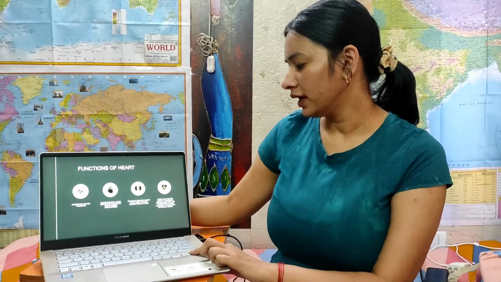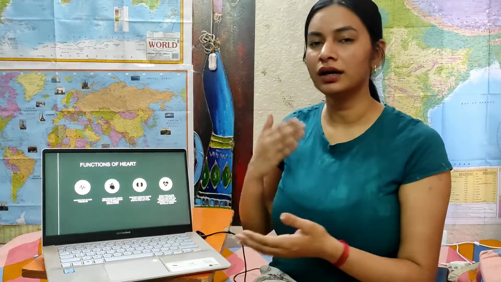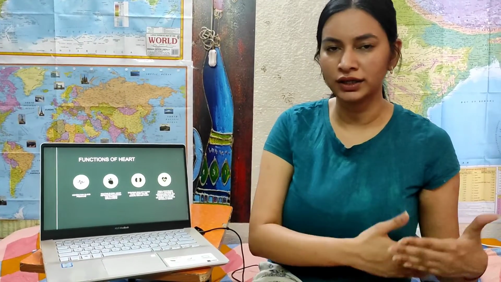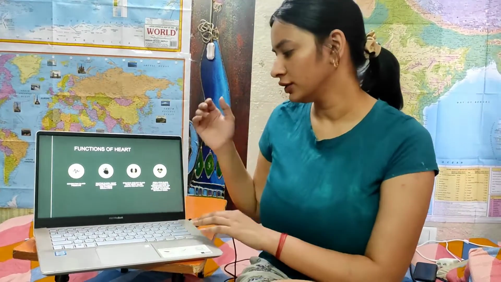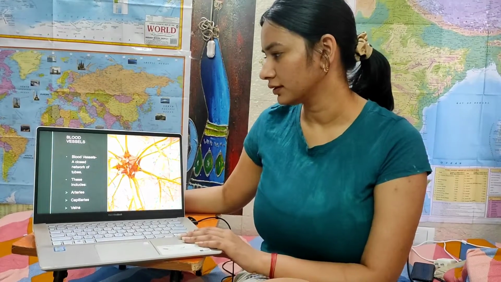Thirdly, we have blood supply. The heart regulates blood supply. Our body keeps on changing metabolic rates, so what does the heart do? It keeps on coping with the changing metabolic rate by increasing the heart rate.